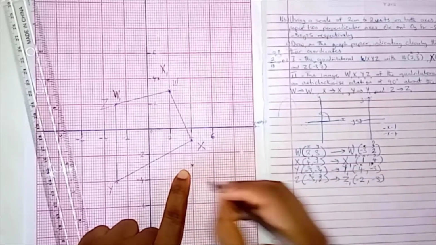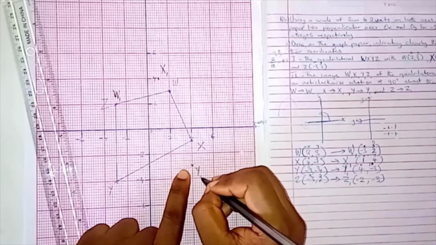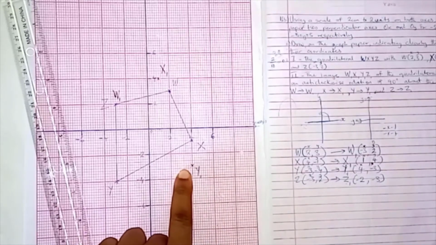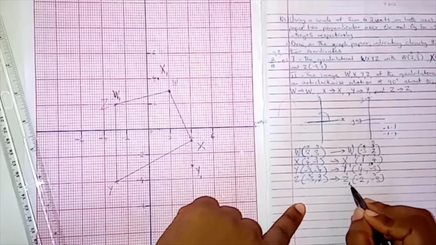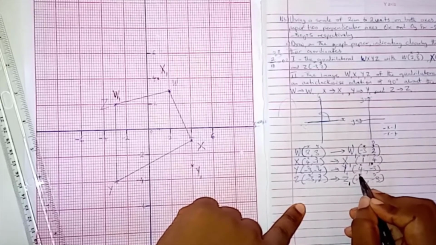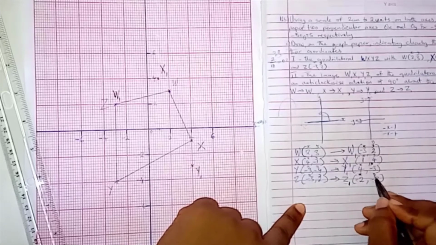Okay, and we have here y what? 1. Okay, so our final point is what? Z prime or Z1. Okay, so Z1 has what? X at minus 2 and y at minus 3.